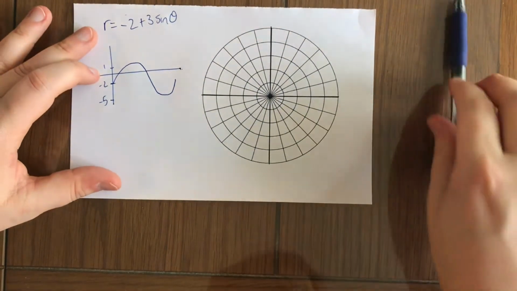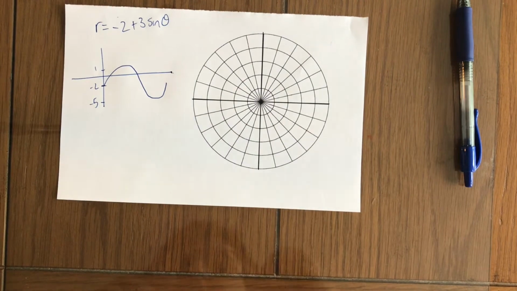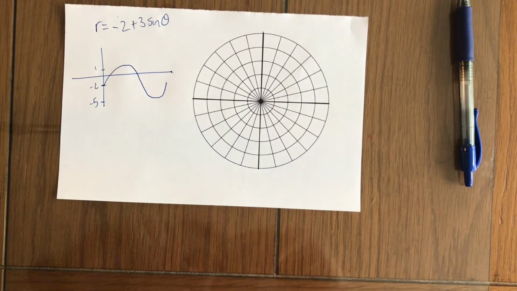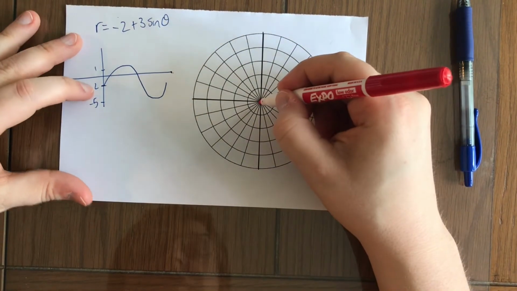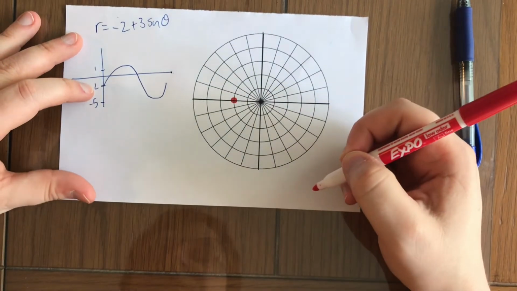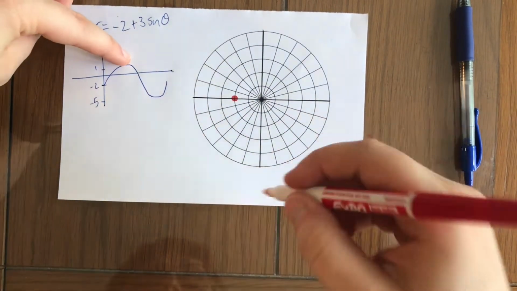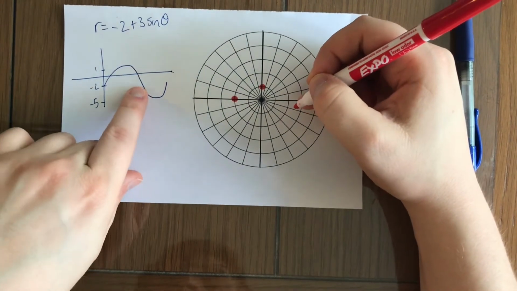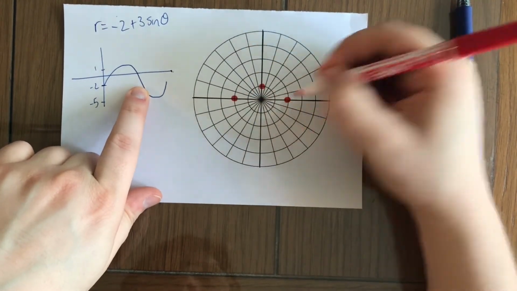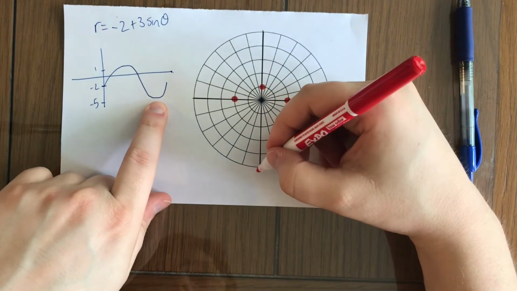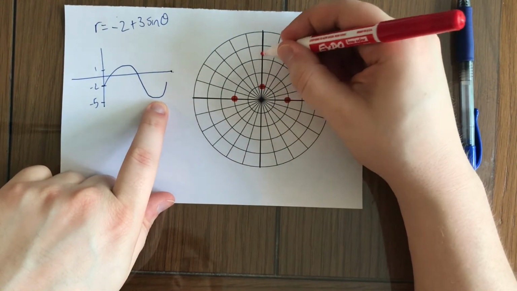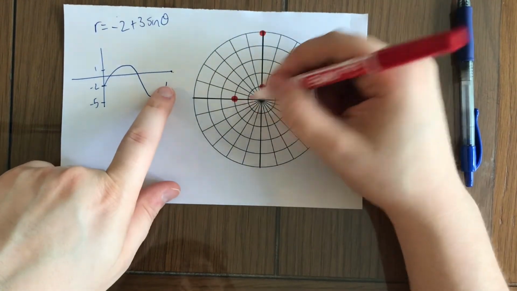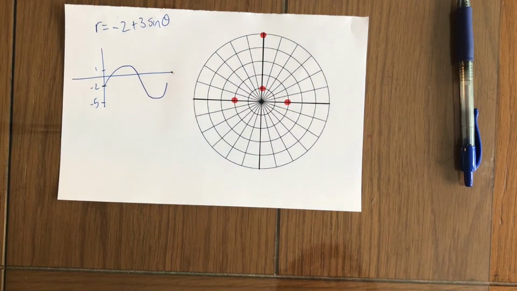And I'm going to stop right there and actually plot some points here. So when I'm at 0, I have a negative radius of 2, so that's going to be here. When I'm at pi over 2, I'm a positive radius of 1. At pi, it's a negative radius, so that's going to be over here. At 3 pi over 2, it's -5. So 1, 2, 3, 4, 5 will actually graph up there, and then we end right there. So I just wanted to get that out of the way so we could get some of these points here.